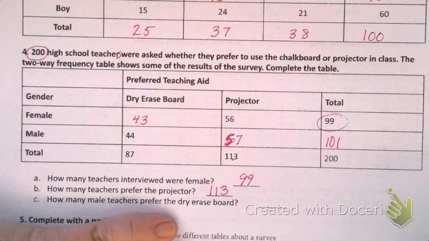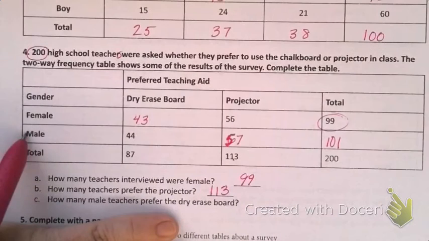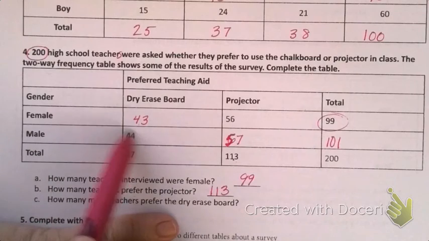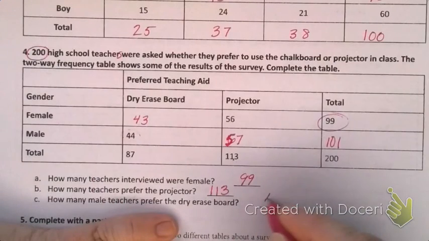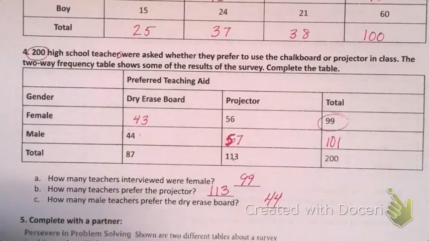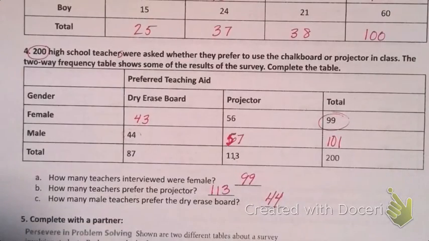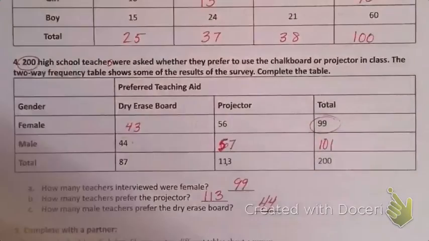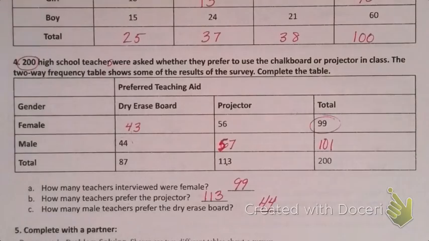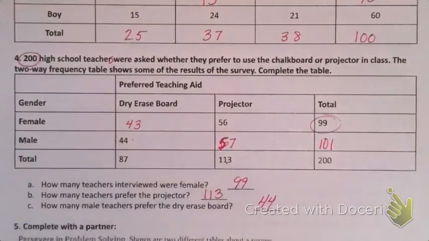How many male teachers prefer the dry erase board? So male, I need to look at the bottom row, right? And dry erase board, that would be 44. Pretty easy? Okay, I have your homework printed out for you also. Yep, we're going to skip number 5.